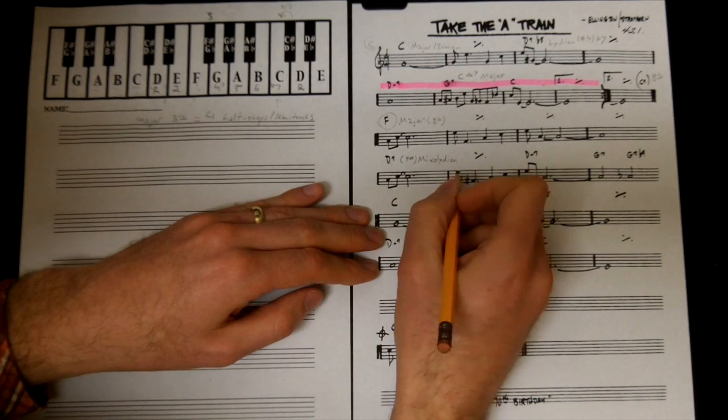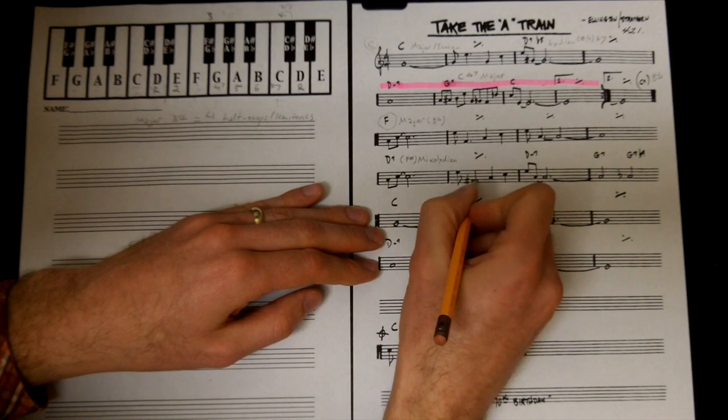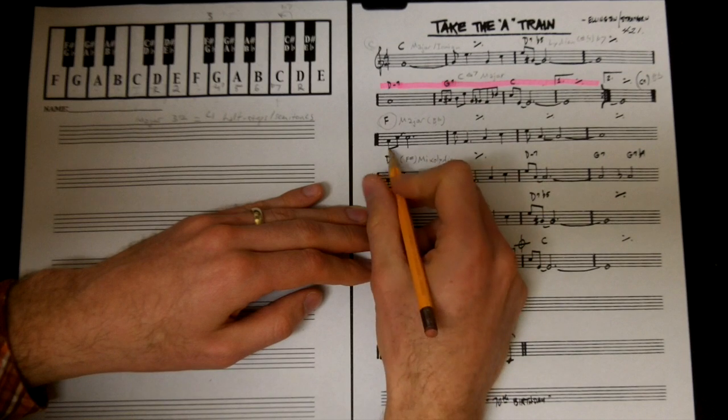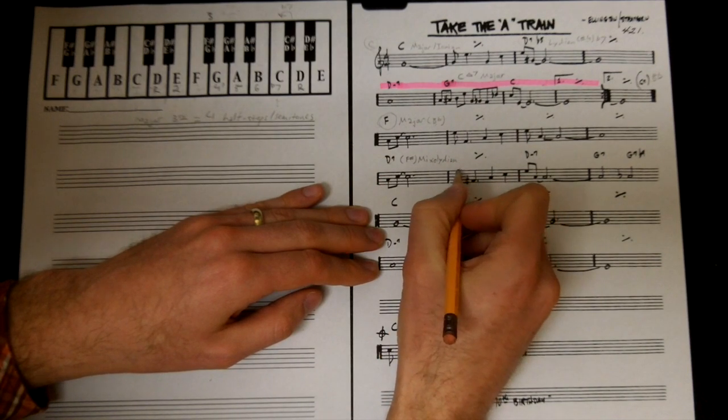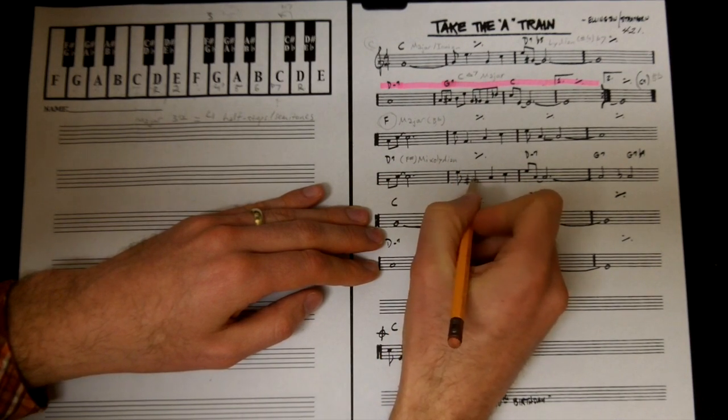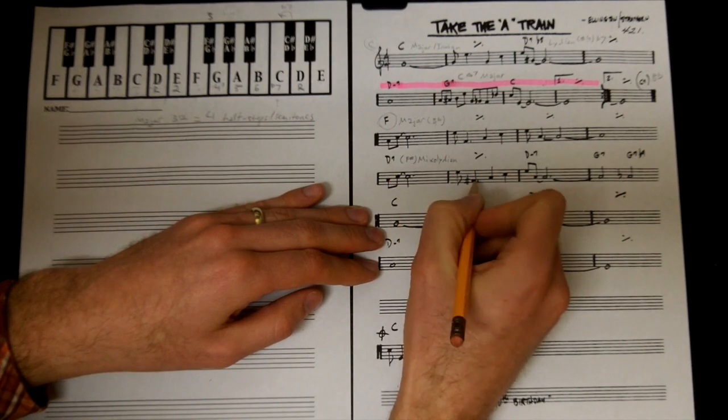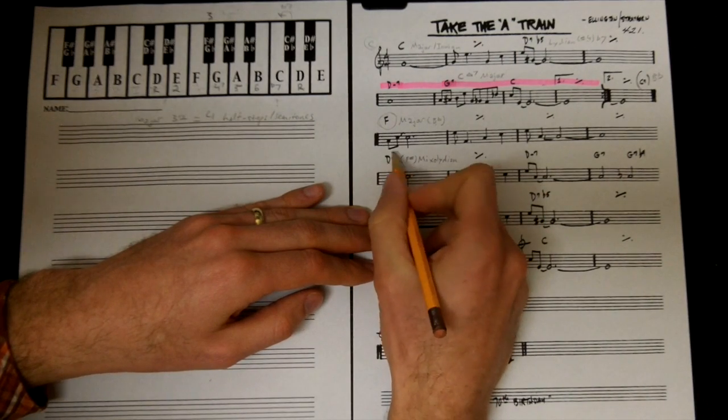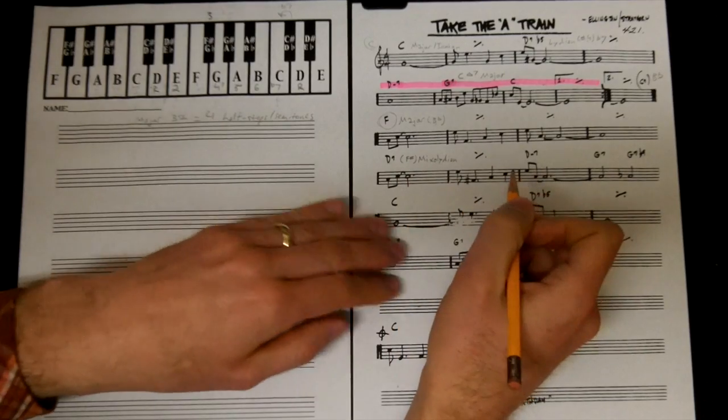And look at the melody as well. The melody reflects the notes that we have in the chord. Here we have E to an F sharp. That tells us that we need to be emphasizing this F sharp to give the chord relevance to the listener.